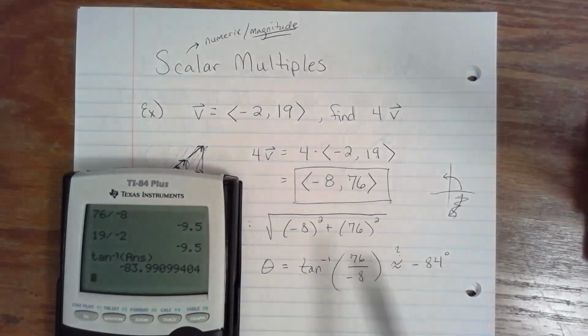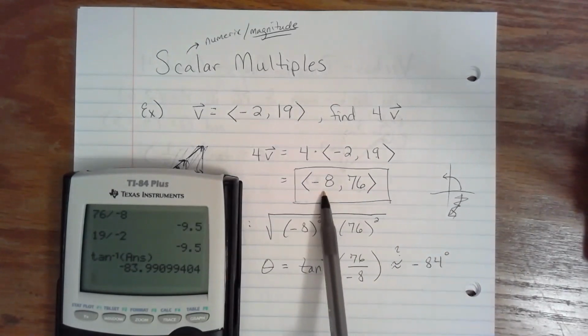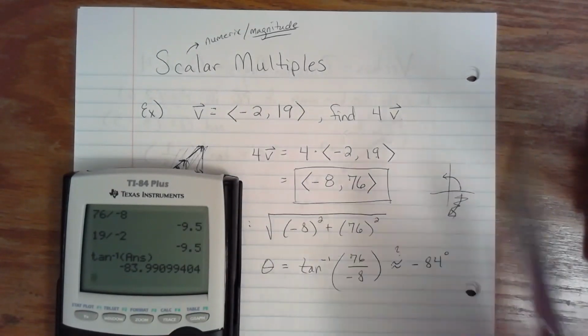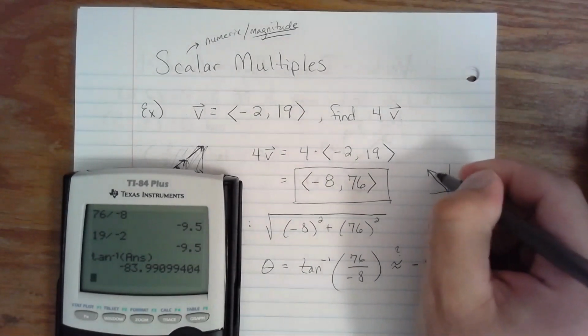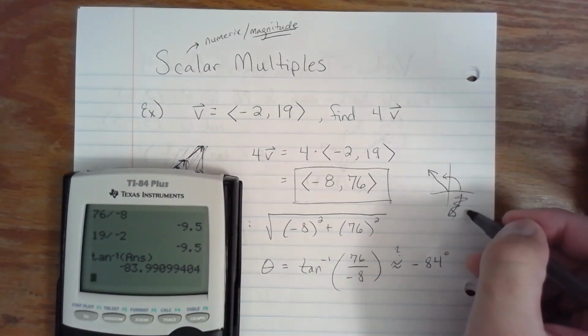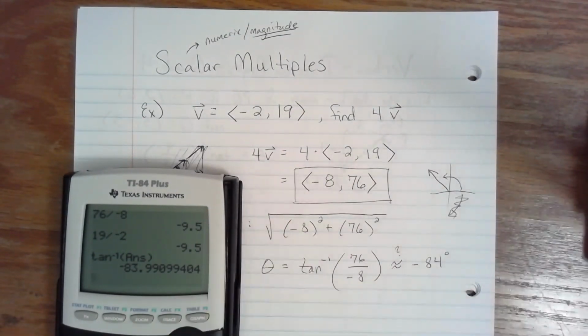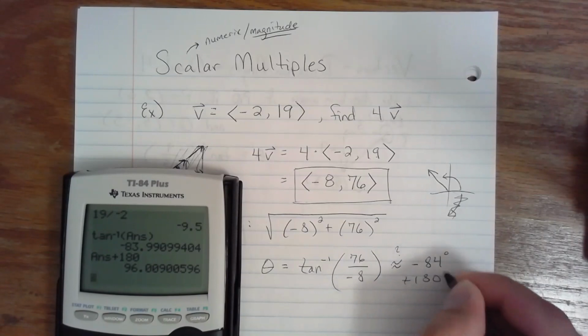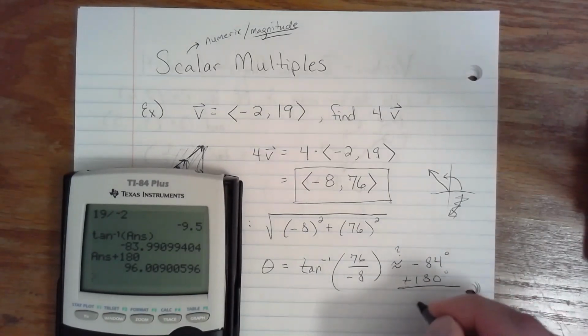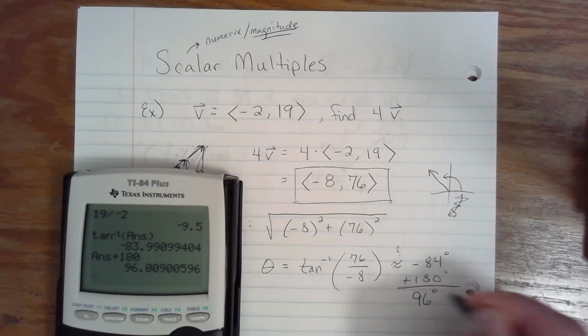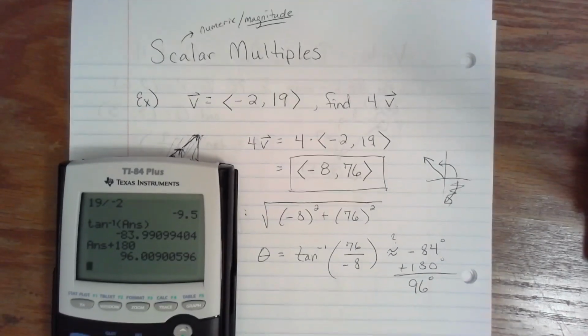We want to go back to our vector here. We have a negative x component and a positive y component. That should be something out here, not something down here. So let's just add 180 degrees to that. In fact, I can do that right here in the calculator. And we get about 96 degrees. So adding 180 here will give us the proper angle that we want. In fact, this is not much bigger than a right angle, which is kind of interesting.